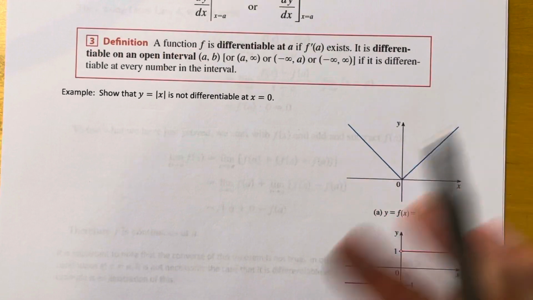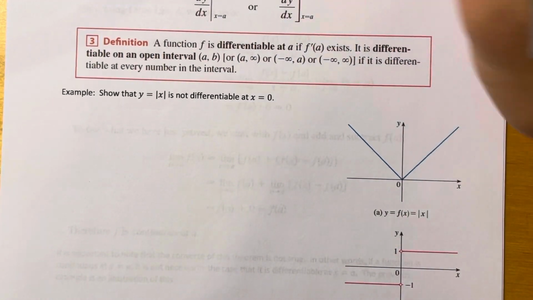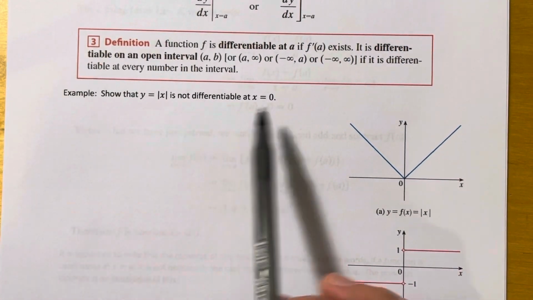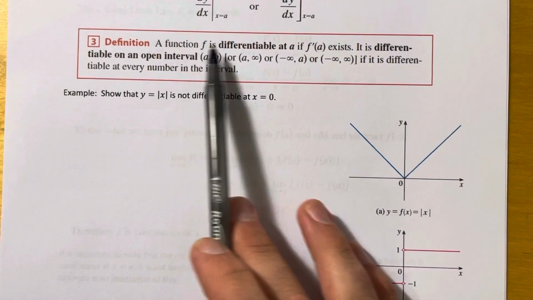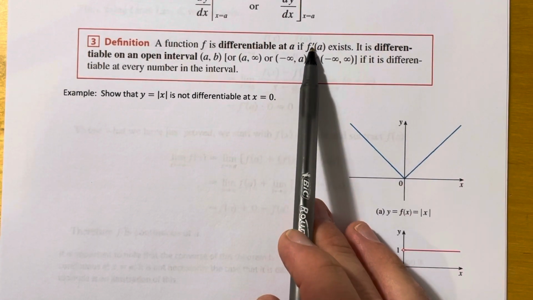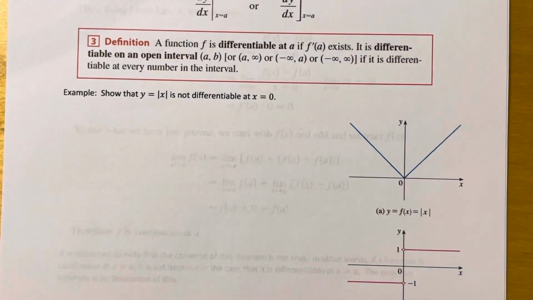Now, for a function to be differentiable, here is the definition. Specifically, a function f is differentiable at some number a if f prime of a exists. Remember, we defined the derivative using a limit, and we've seen that limits can fail to exist sometimes.